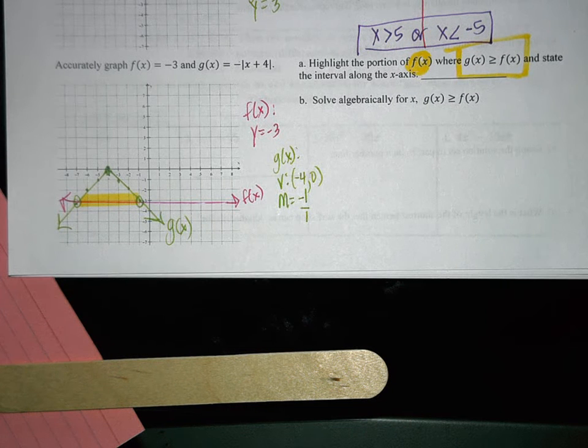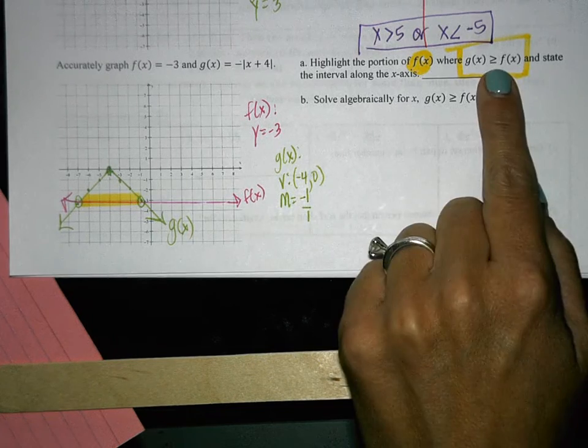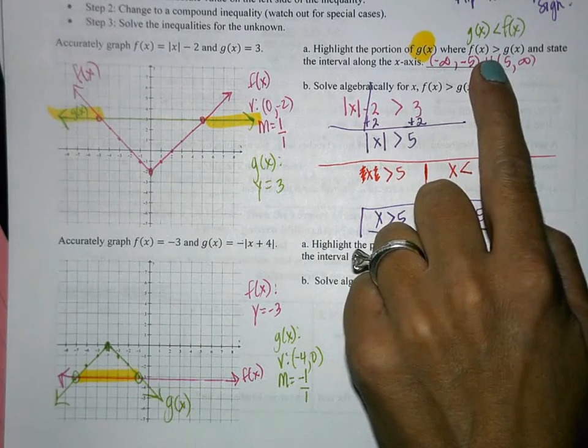Is that for every single one too? Where g of x is bigger than f of x? And they'll tell you. So our last time said where f of x was bigger than g of x. So you just have to read what it says. Okay?